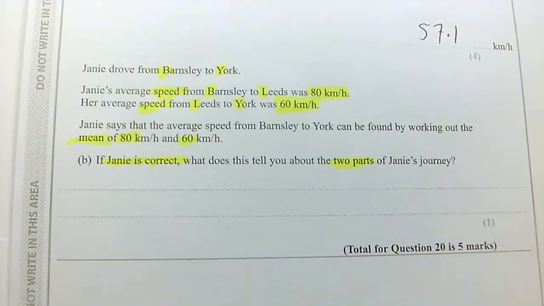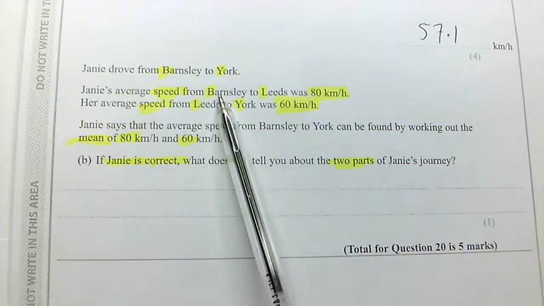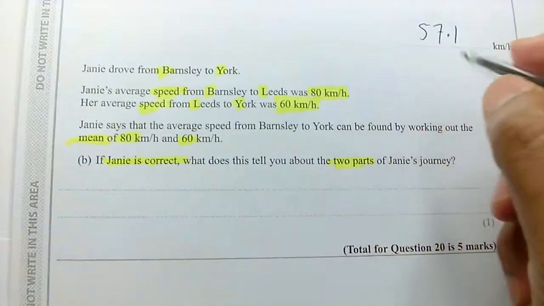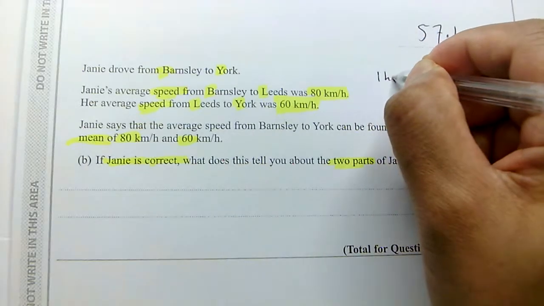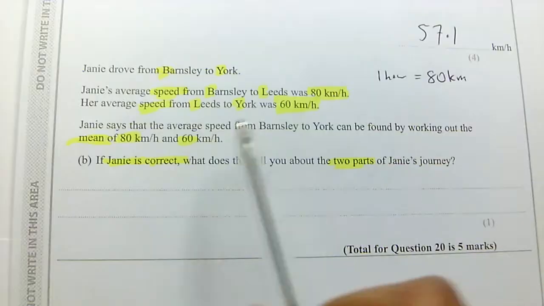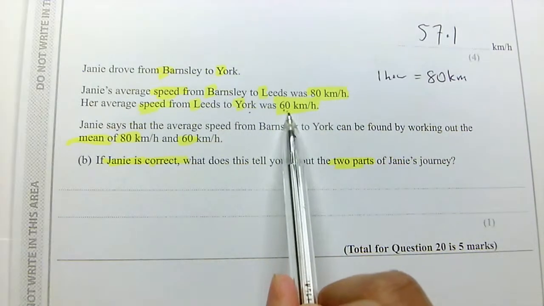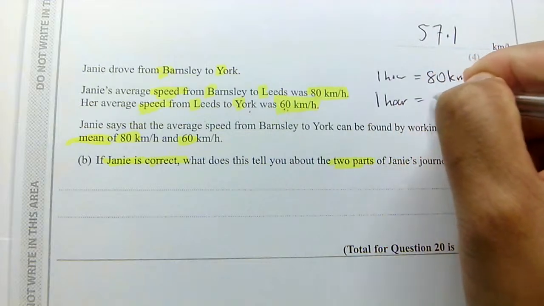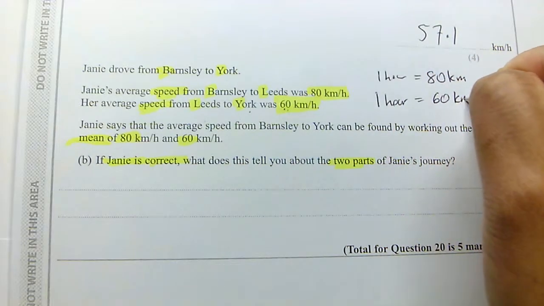All right, so this is a bit tricky, so let's think about it. So from Barnsley to Leeds, it's 80 kilometers an hour. That means in 1 hour, it's 80 kilometers. From Leeds to York was 60 kilometers per hour. So in 1 hour, it's 60 kilometers.